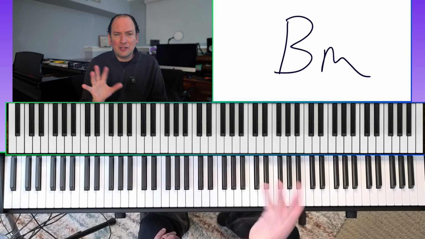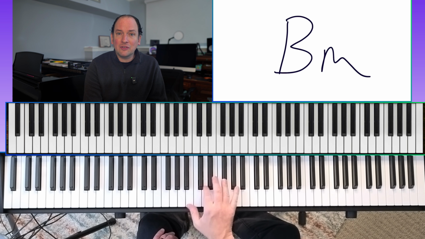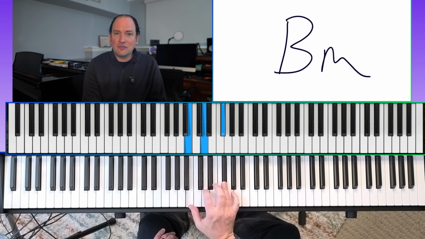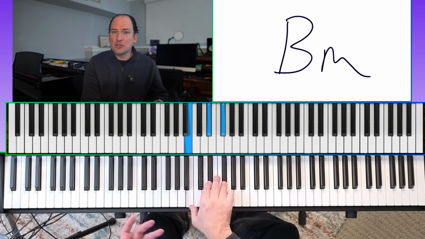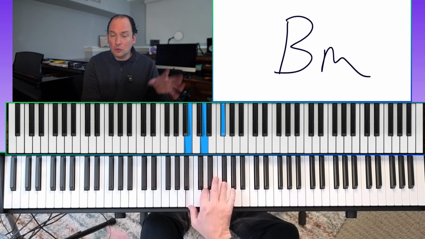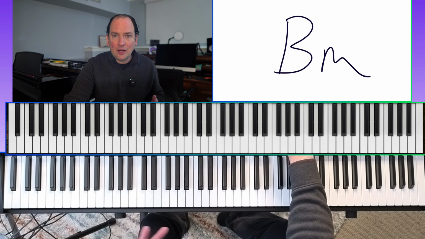And then another cool trick you can use to play around with major and minor chords is if you take a minor chord and then you just lift that middle note by a half step, you get a major chord, and vice versa. So that's another little trick you can use in your chord figuring out journey.